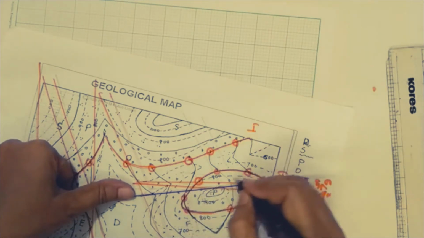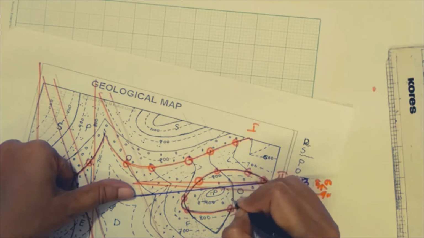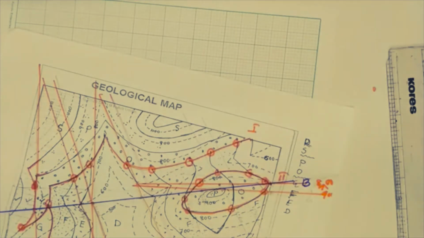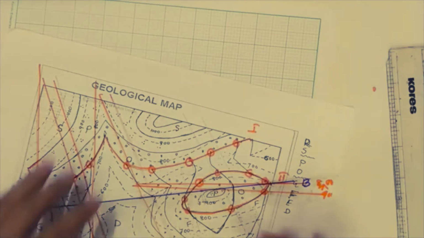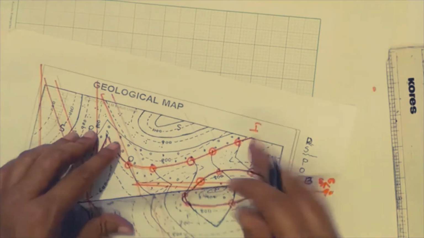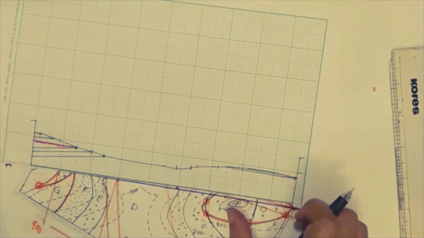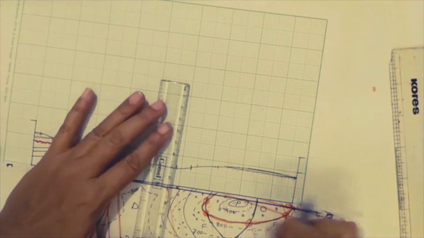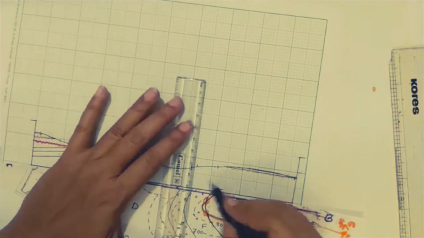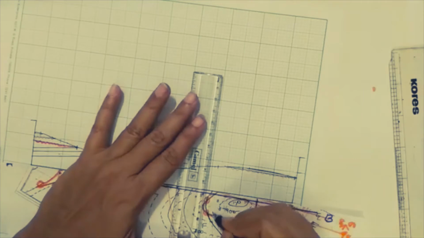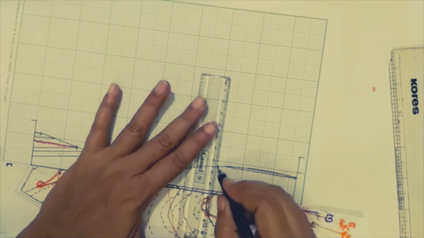Just connect this to identify the underlying position of the beds. You can identify this one too and put it in here. This is the lower boundary of E bed, this is the lower boundary of F bed, this is the lower boundary of this bed.